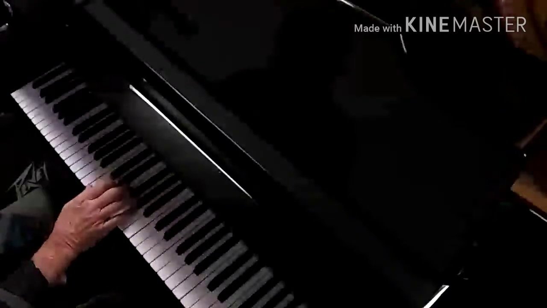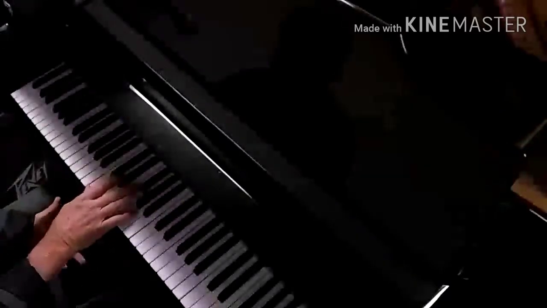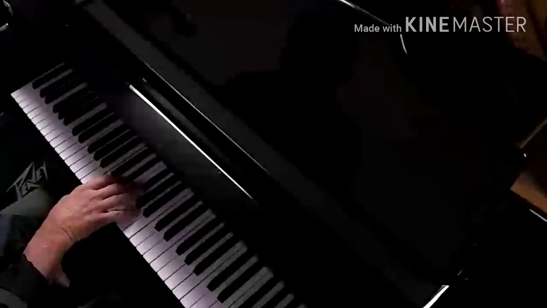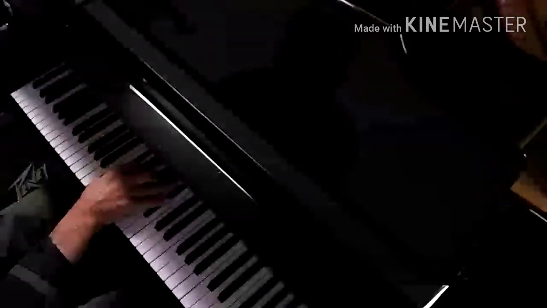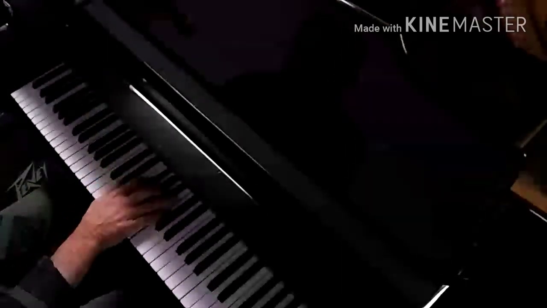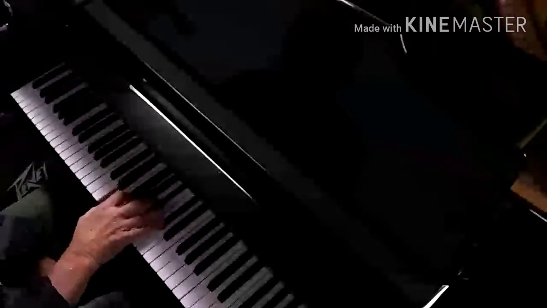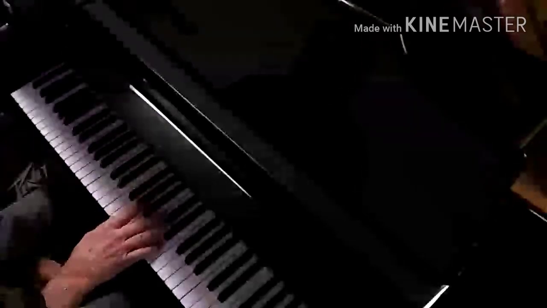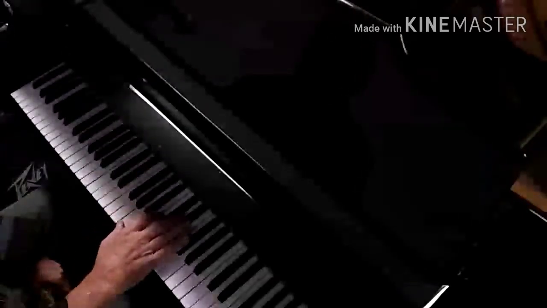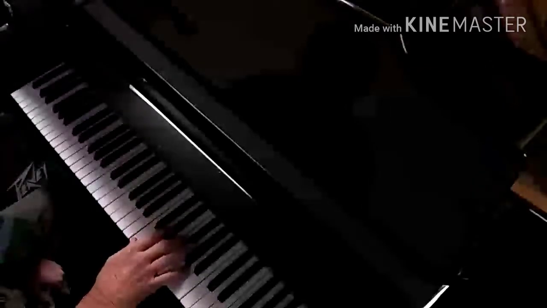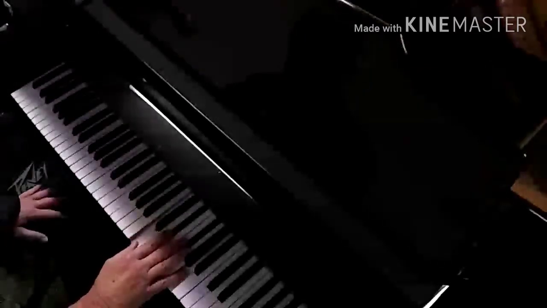Now we're going to take and use common sense, and we're going to go to a C diminished, and then a C sharp diminished, and then an E flat diminished, and then an E diminished, and then an F sharp diminished or G flat, a G diminished, an A diminished, a B flat diminished, and a C diminished.